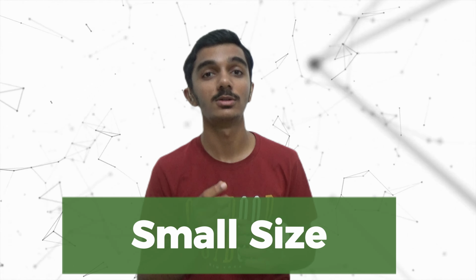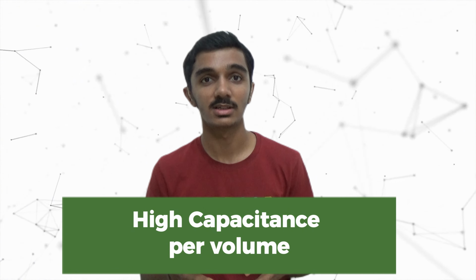Number 2, small size. A ceramic capacitor is smaller as compared to other capacitors. This capacitor is used in small circuit board. Number 3, high capacitance per volume. A ceramic capacitor offers high capacitance in smaller volume.